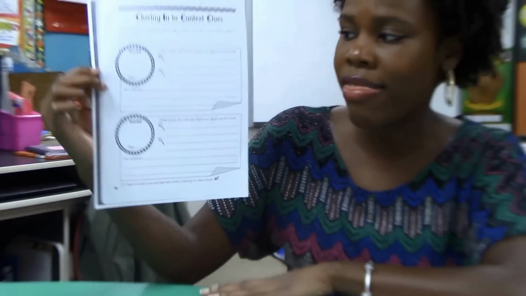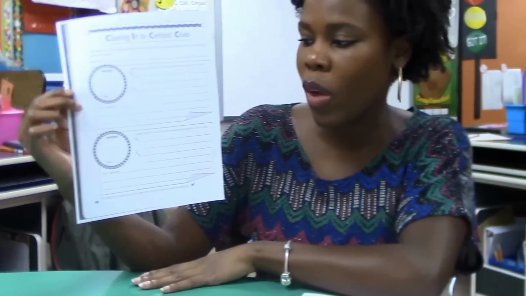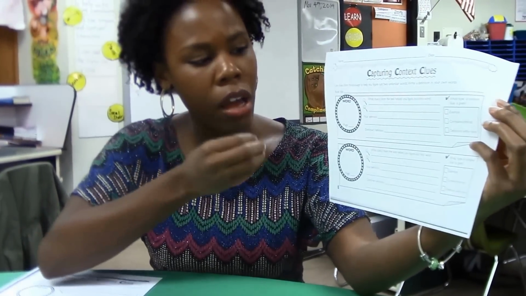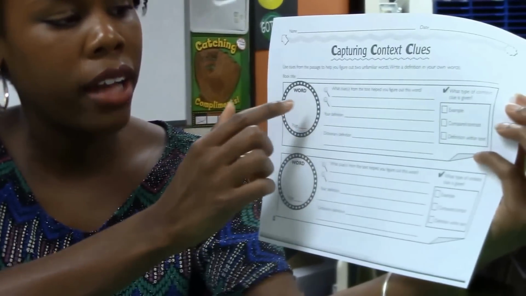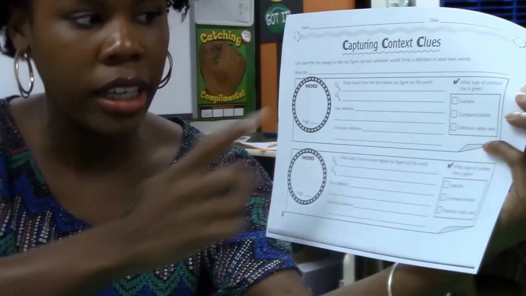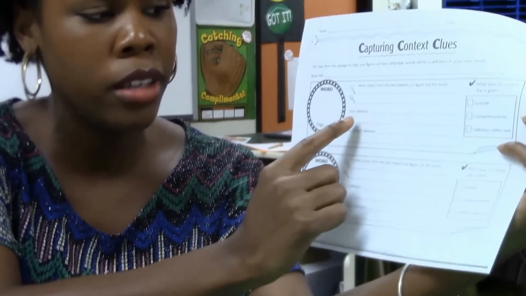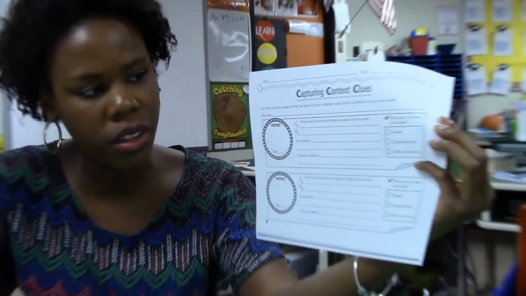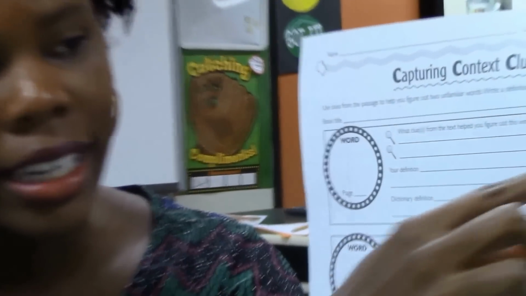So that was something for them to do. I knew that they could do this on their own without support, but they did have the support of their peer. The next graphic organizer was capturing context clues, and this one got a little further into details, and here they had to actually write the words again, telling me the clues, then they did their definition, and here they had to mark how they came up with their definition. Did they see an example?